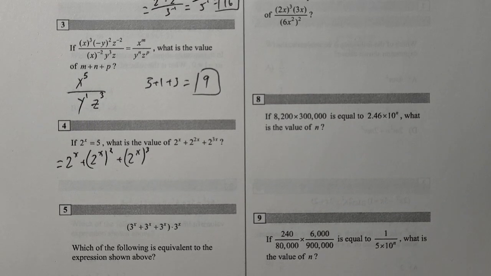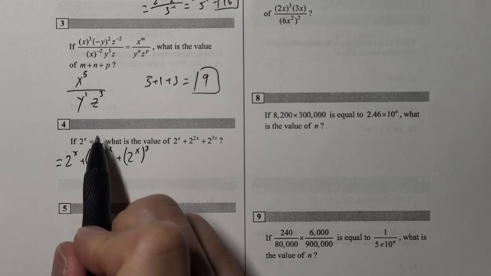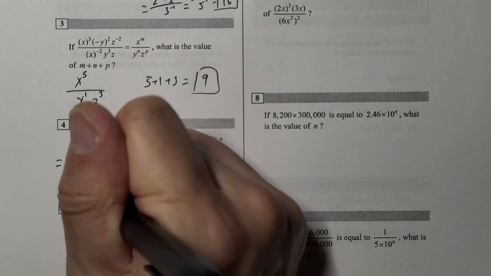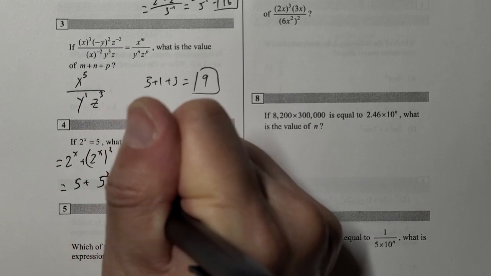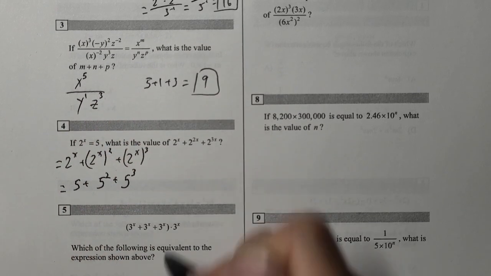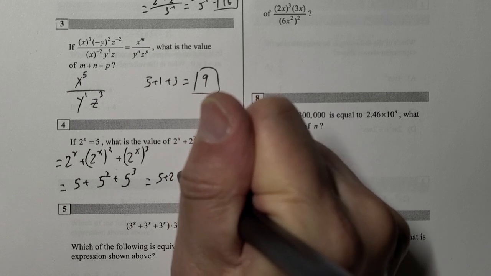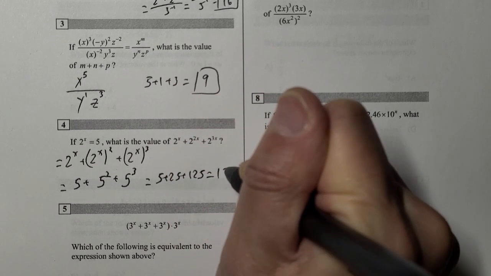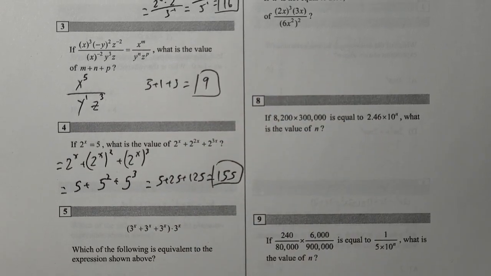Now, how does this help us? Well, we know 2 to the x is 5, so let's substitute 5 plus 5 squared plus 5 cubed. What is that? That's 5 plus 25 plus 125, which is 155, if I did it in my head correctly.